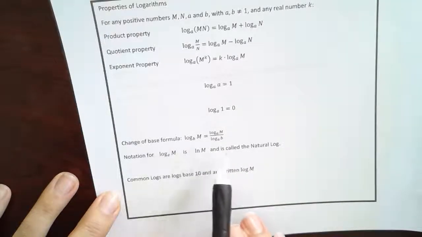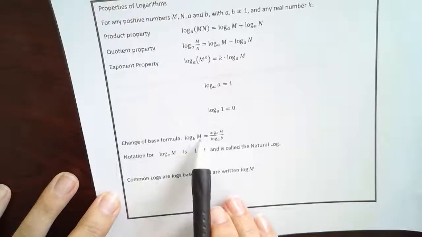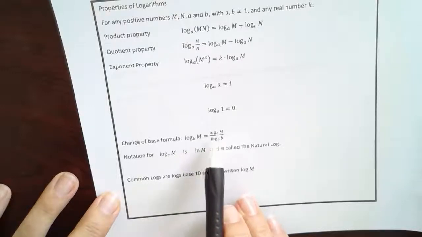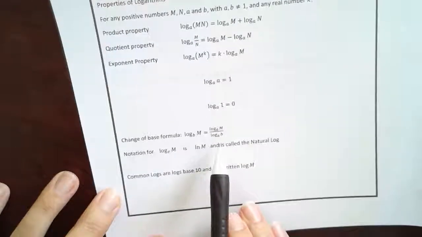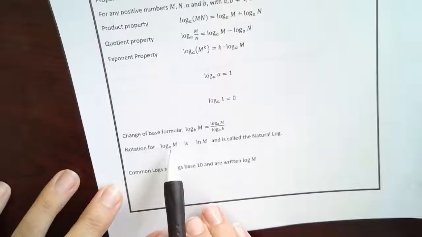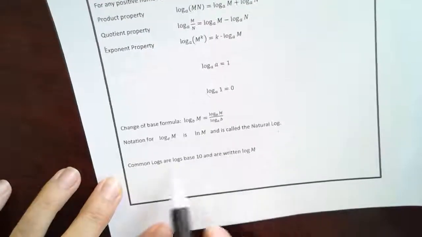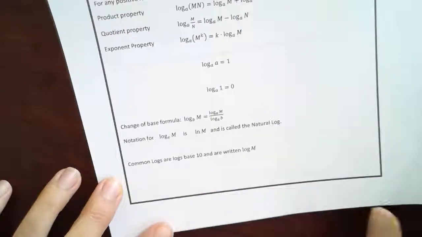So the change of base formula is log base b of m is equal to log of the new base of the old argument divided by log of the new base of the old base. So notation for log base e is actually ln. It's called the natural log, and common logs are log base 10, and you just write the word log.